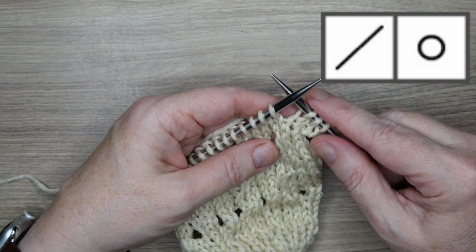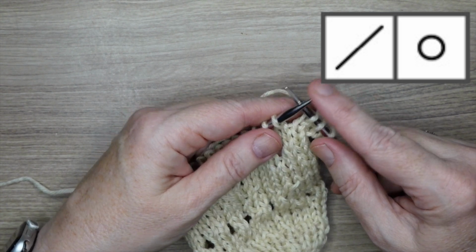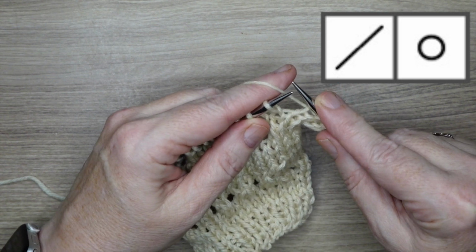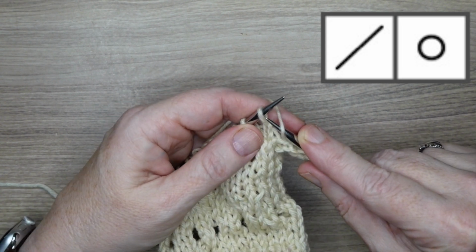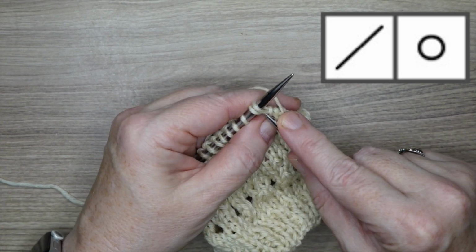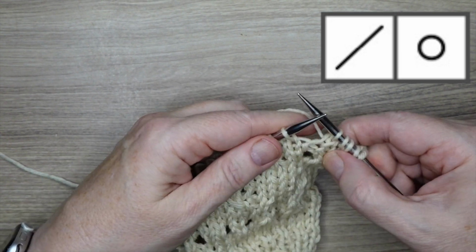The stitch combination yarn over, knit two together. First, you scoop up your working yarn by going from the back and underneath, and you scoop it onto your needle. And then you are going to knit the next two stitches as if they were one.